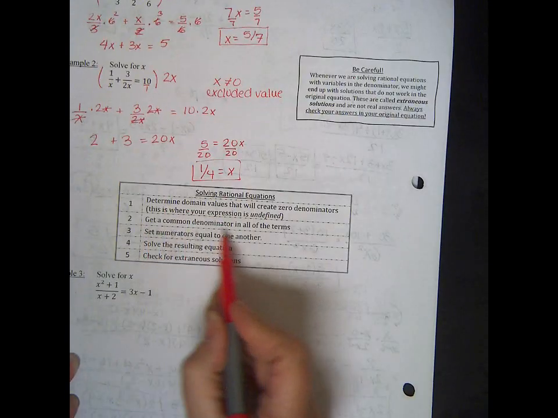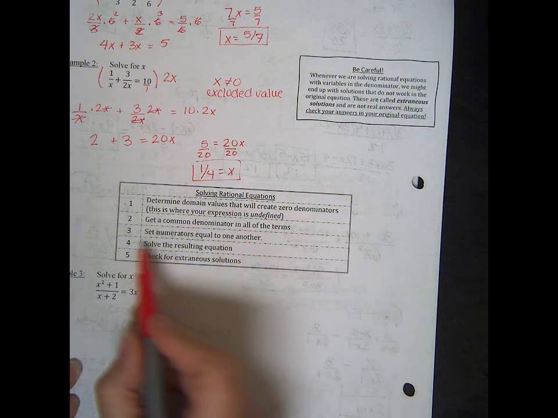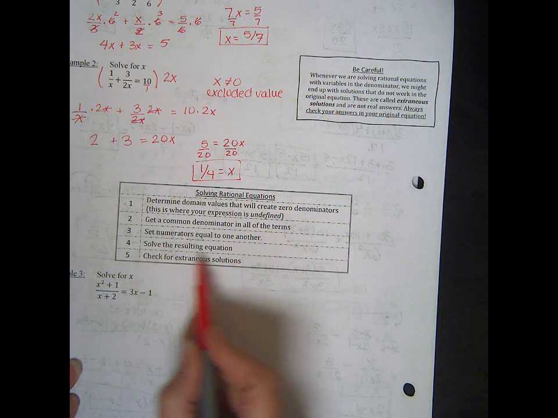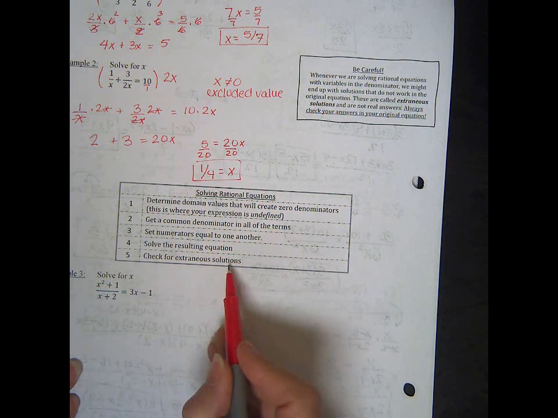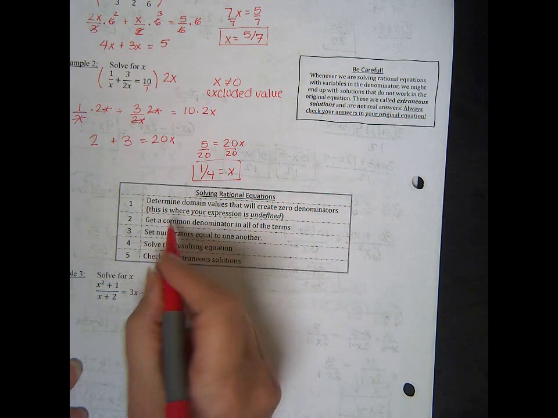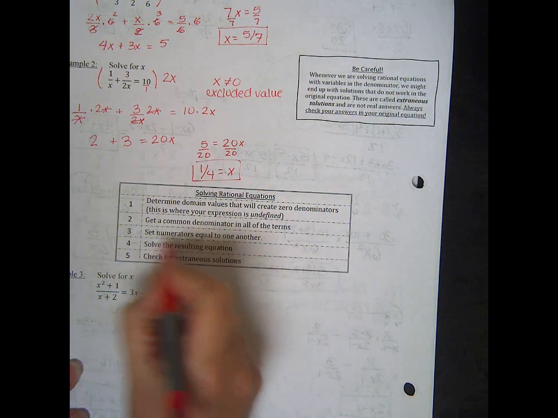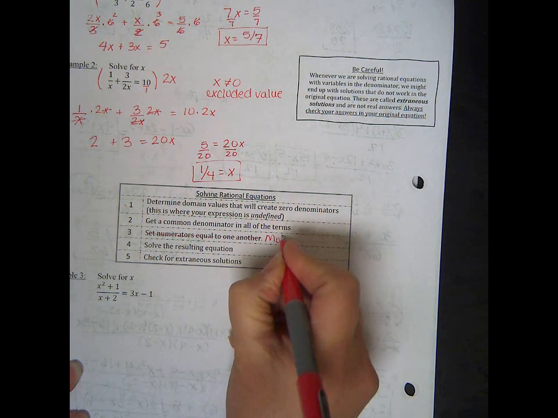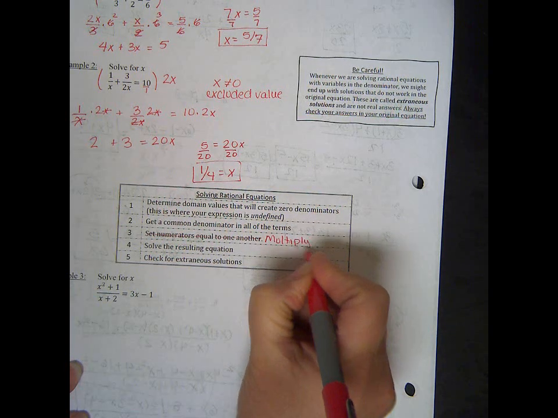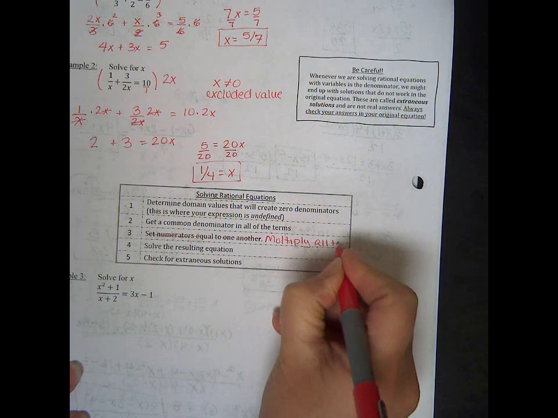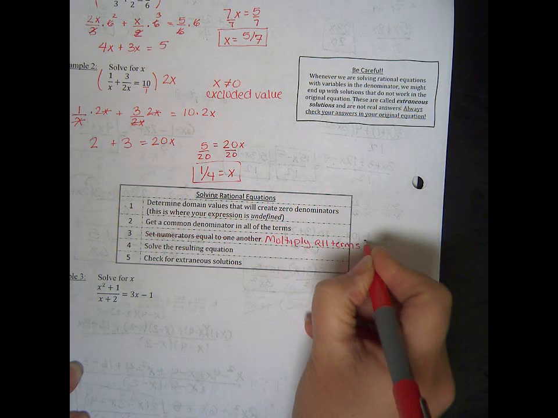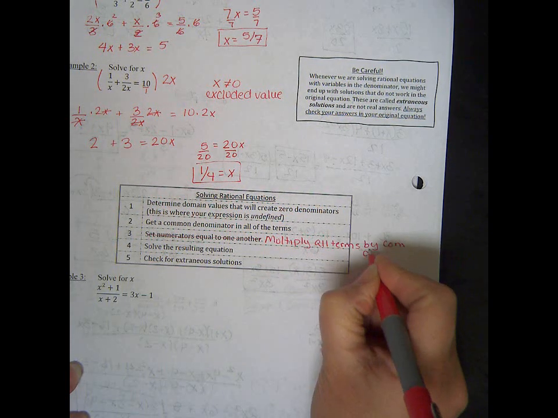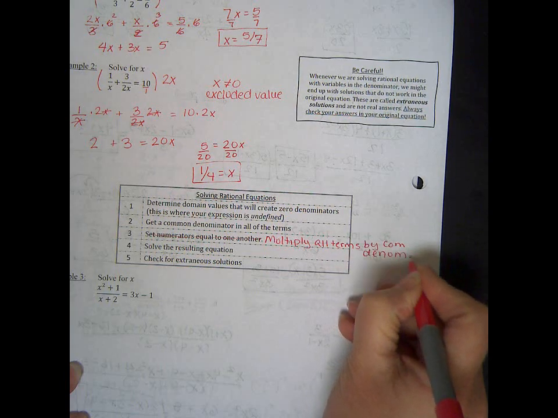So get a common denominator of all the terms, set the numerators equal to one another, solve the resulting equation, and check for extraneous solutions. Here, after I get a common denominator, I prefer to multiply all terms by the common denominator. We're going to be doing that instead. I think that's a little time saver.